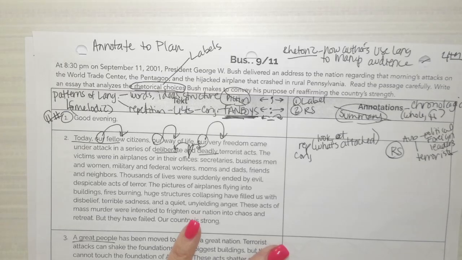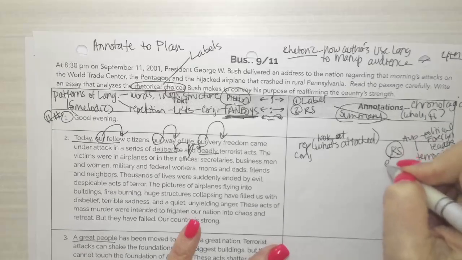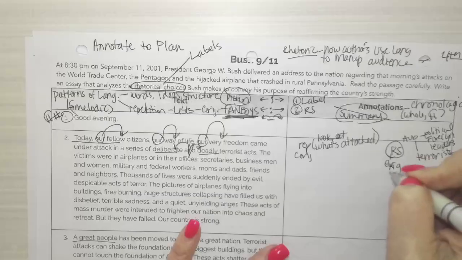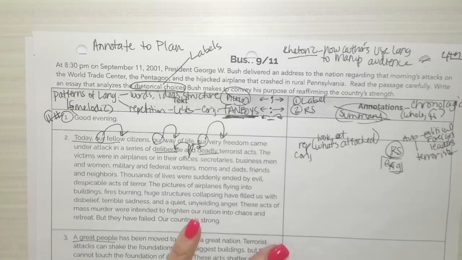Anything else? Any other component of the rhetorical situation that we can connect it to? Could you connect it to exigence? Okay, I agree. Why? It's giving the rundown of what happened today, like why he's here. Okay, so it gives a little bit of why he's here.